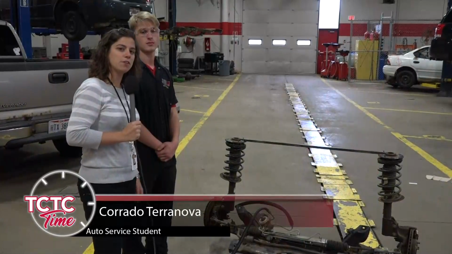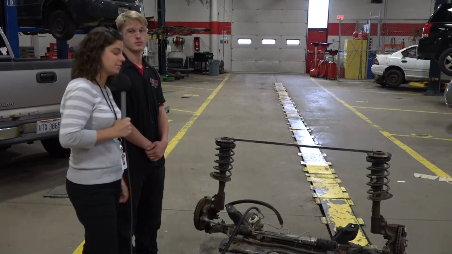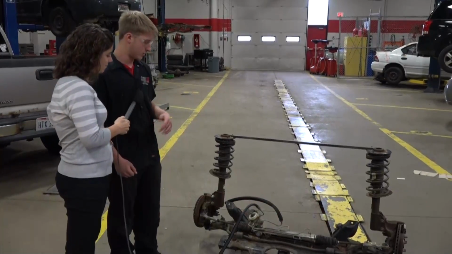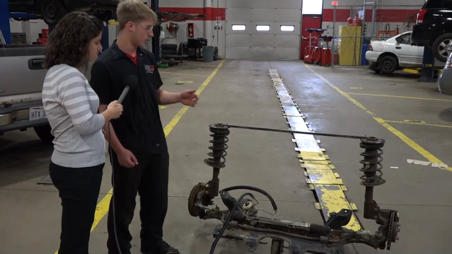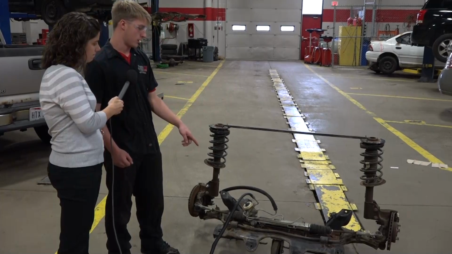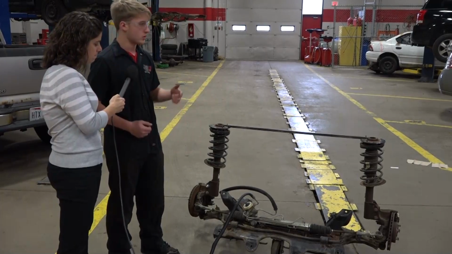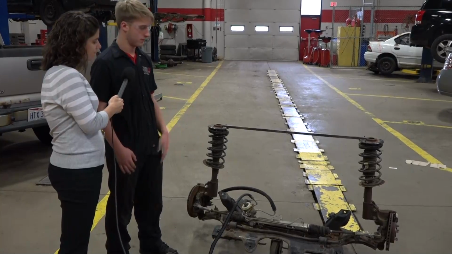Hi guys, I'm here with Corrado in Auto Service. He's going to tell us a little bit about the project that he's been working on in class. So what we did was we dropped the front end out of a 99 Pontiac Sunfire, and what we ended up doing was we welded a bar across, and we welded 3 wheels onto this so you can wheel it around and move it around just in case the racks weren't open or available, and it kind of saves you from having to pull a car in.